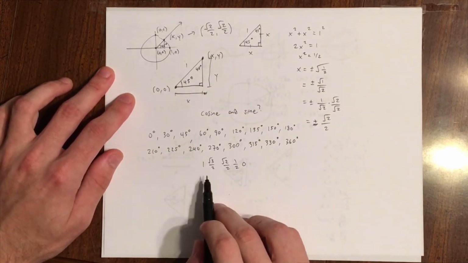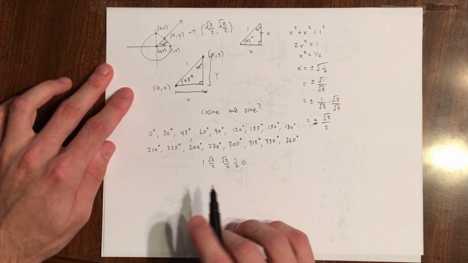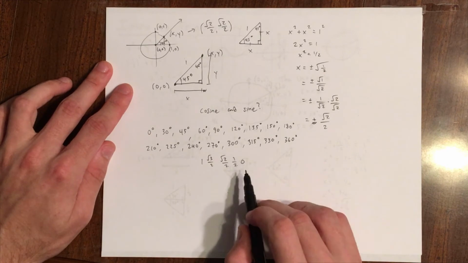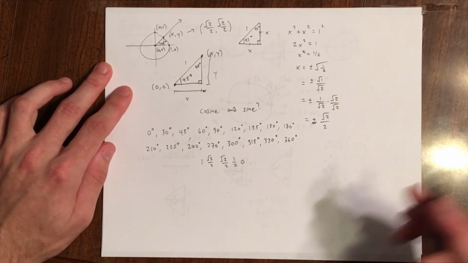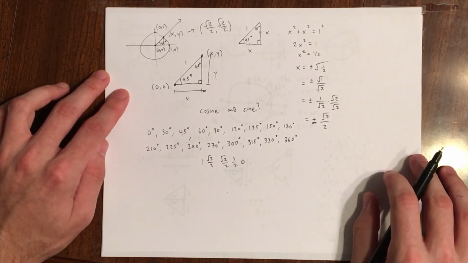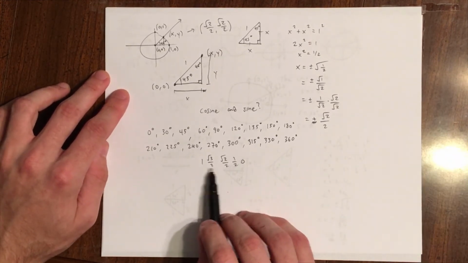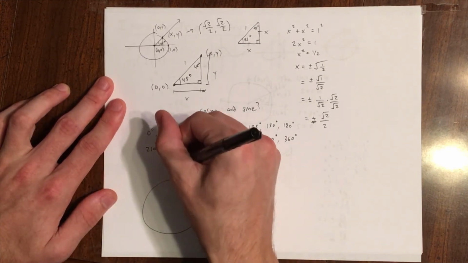So we've found values that could be plus or minus any of these numbers here. So let's draw a little circle here.